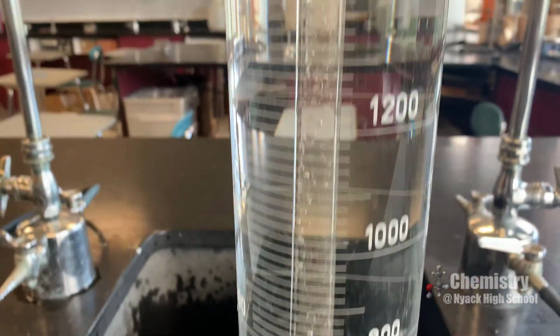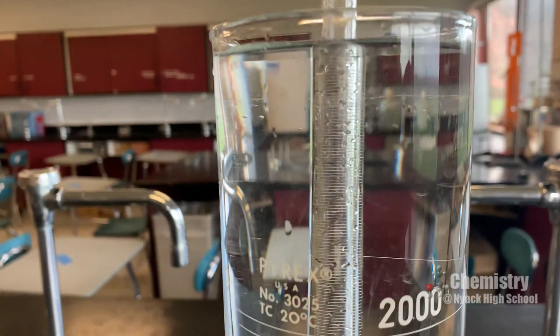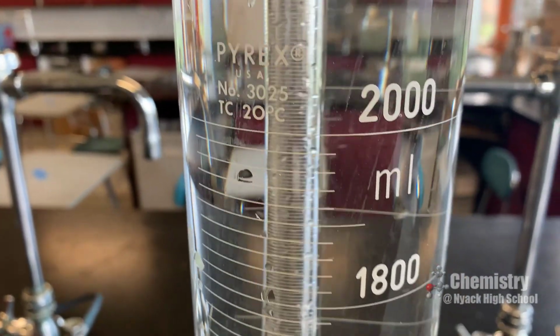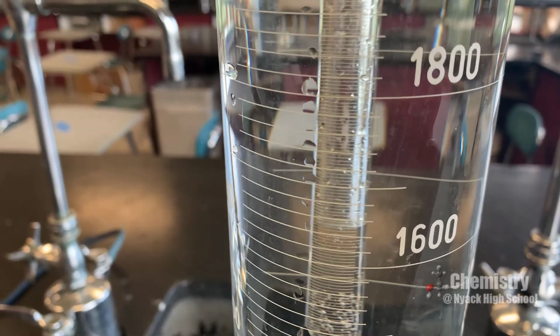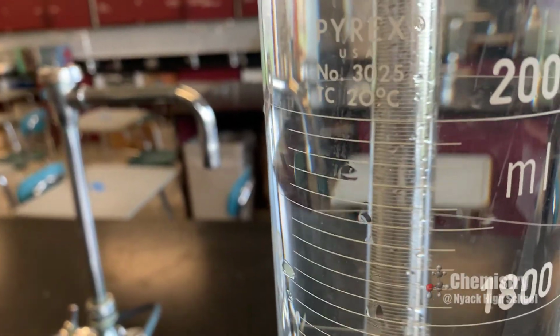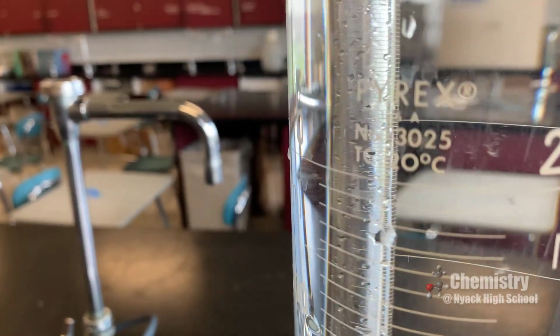Notice that the gas is still trapped and submerged inside of the water that's inside of the graduated cylinder. I will leave it inside the water for a period of time to allow the temperature of the water to equilibrate with the temperature of the gas inside of the eudiometer.